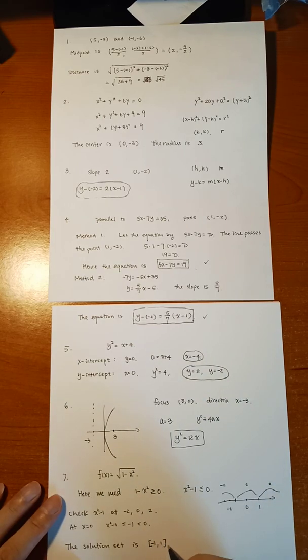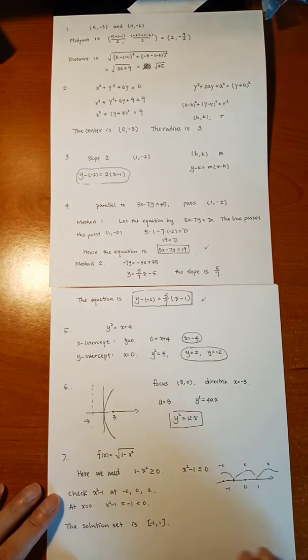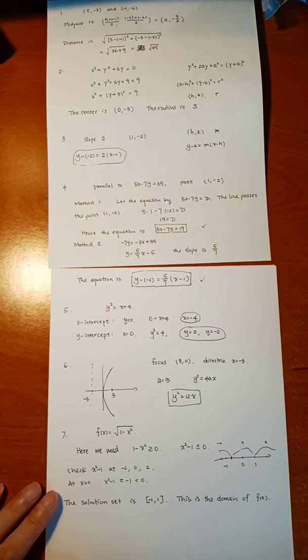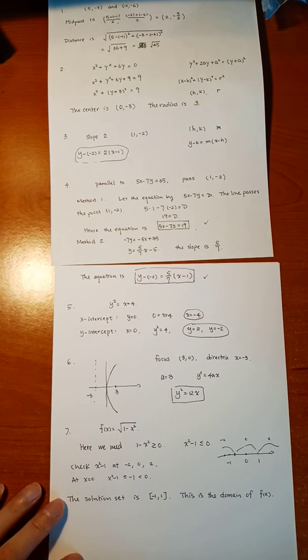Because we include the equal sign, it's a bracket. So this is the domain of f(x). Okay, it's not very bad.